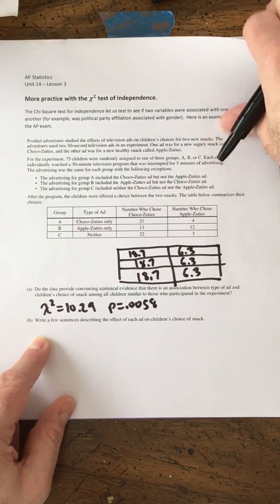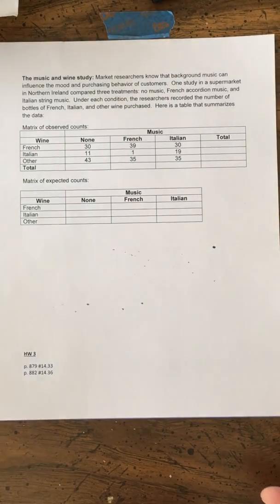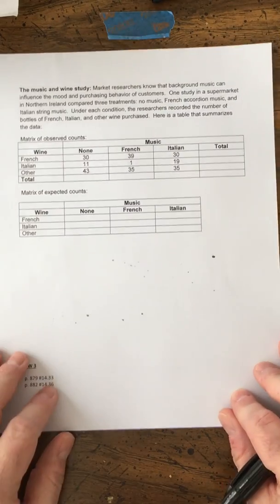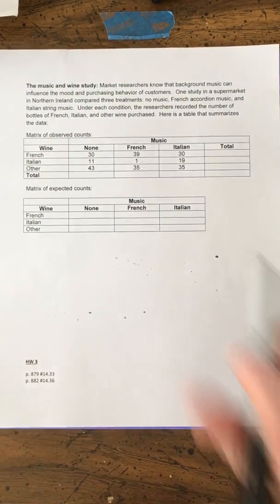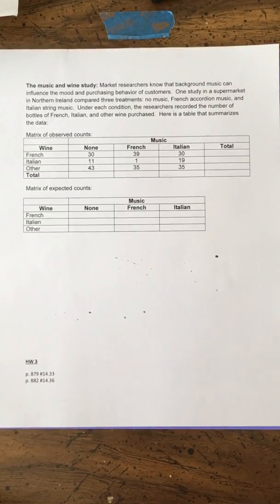All right, we're going to try one more problem. This is a study of music on wine purchases. Market researchers know the background music can influence the mood and purchasing behavior of customers. One study in a supermarket in Northern Ireland compared 3 treatments: no music, French accordion music, and Italian string music. Under each condition, the researchers recorded the number of bottles of French, Italian, and other wine purchased.